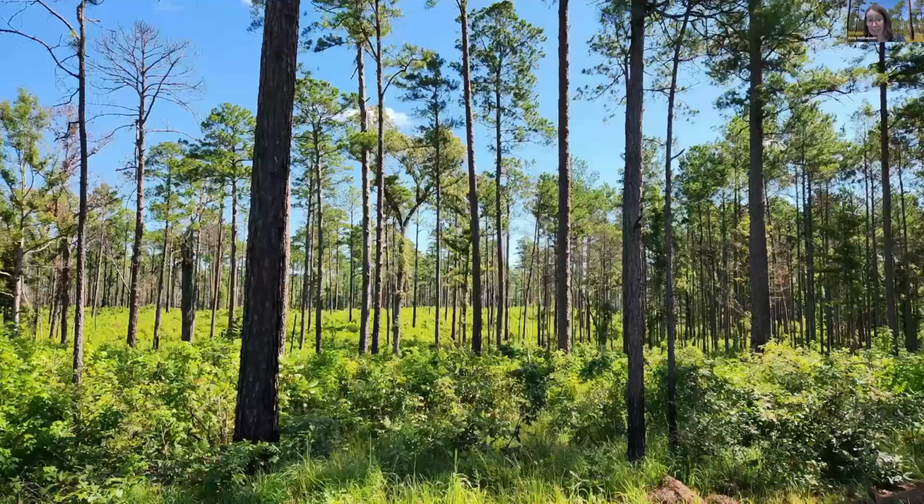Getting back to the Kisatchie, in August of 2024, each region hosted a field meeting to highlight an aspect of old growth. And the southern region's field meeting was on the Kisatchie National Forest, which is pictured here. And it showcased longleaf pine stands.